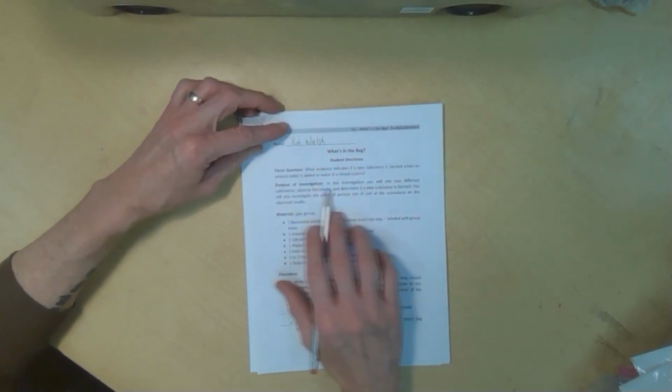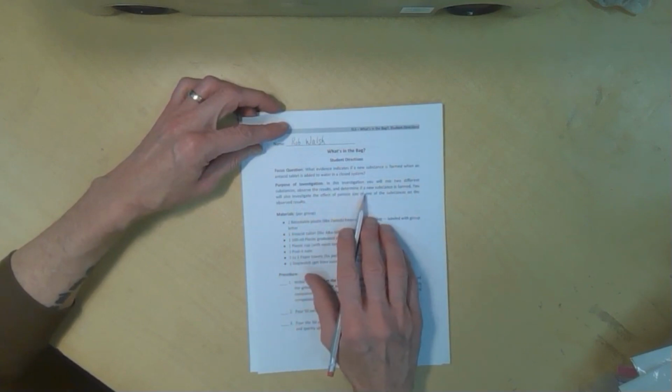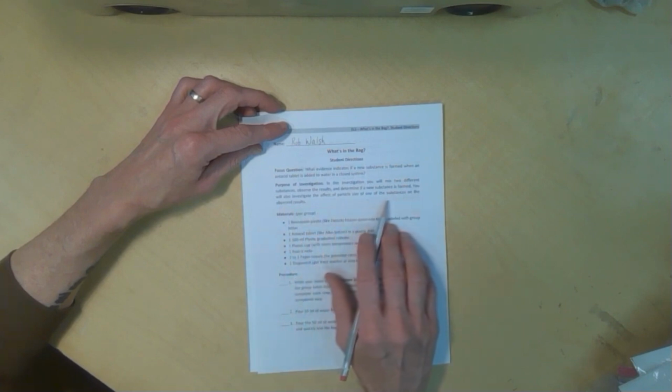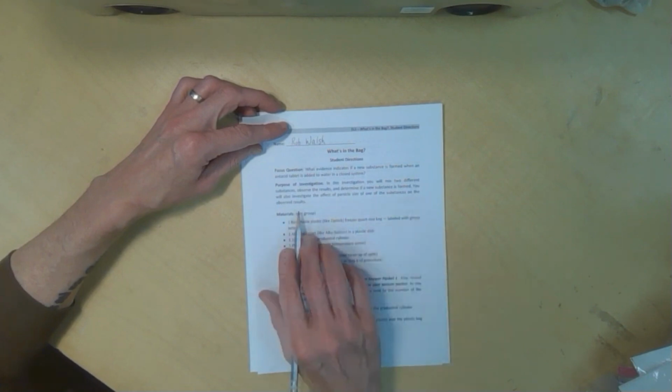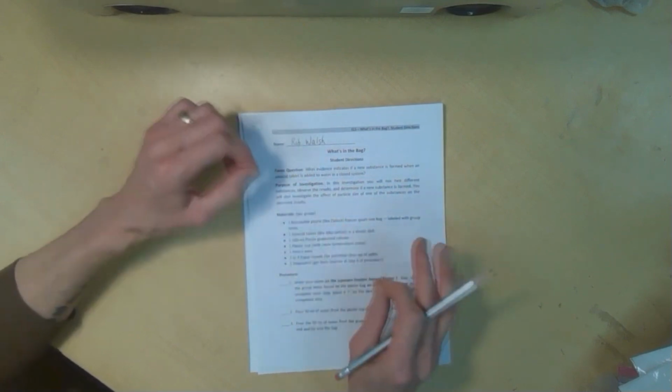That's all they're asking. Purpose of the investigation is: in this investigation, you will mix 2 different substances, observe the results, and determine if a new substance is formed. You will also investigate the effective particle size of one of the substances on the observed results. Okay, again, they're saying what they just said. Put Alka-Seltzer, water in the bag, seal it up. Do you see any proof that something new shows up when you do that?